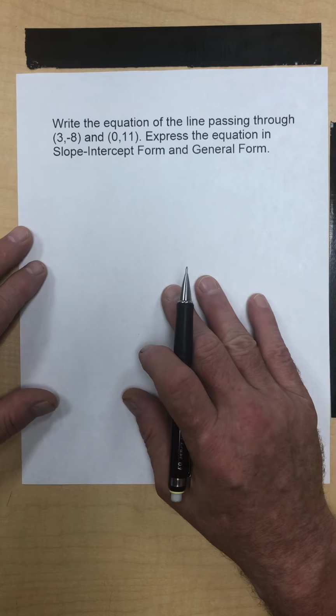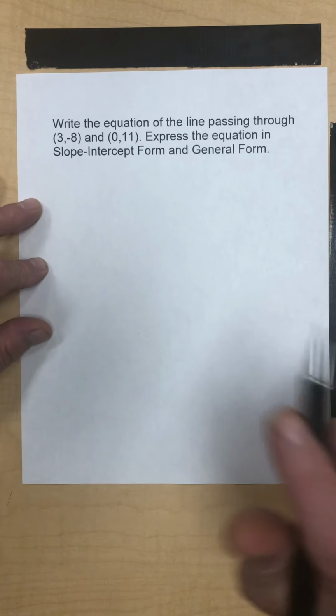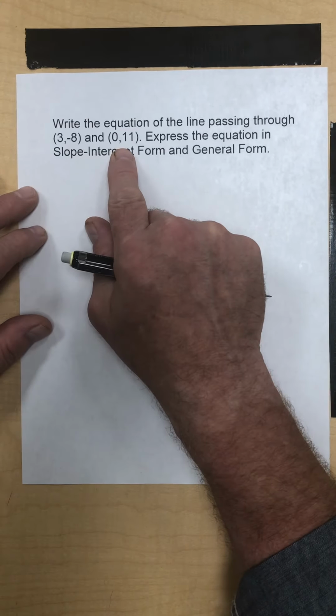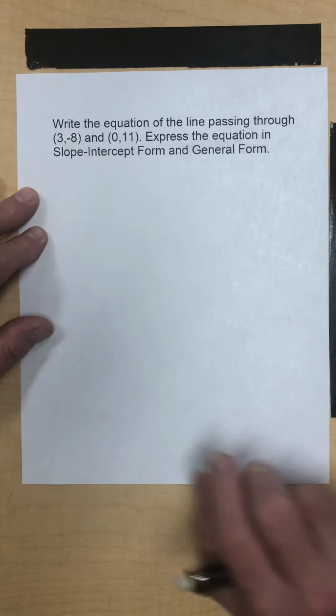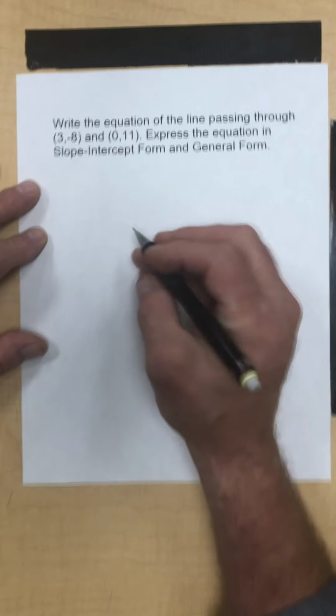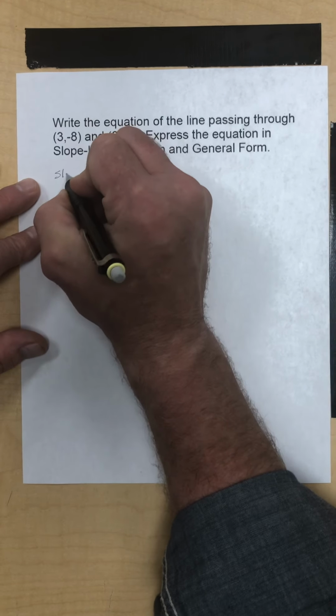Same type of problem. Now what I really like is this guy right here, because notice that 0, 11. That point is on the y-axis, which means it's going to make my life easier. All right, so let's do the slope first.